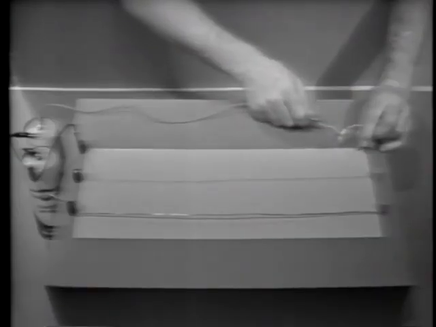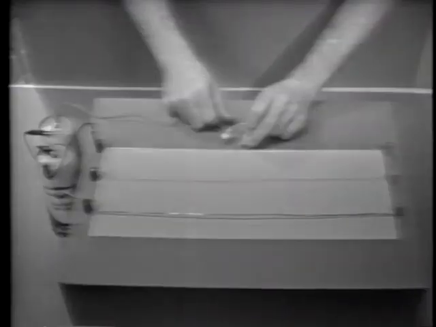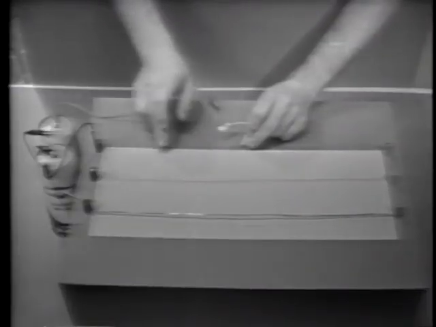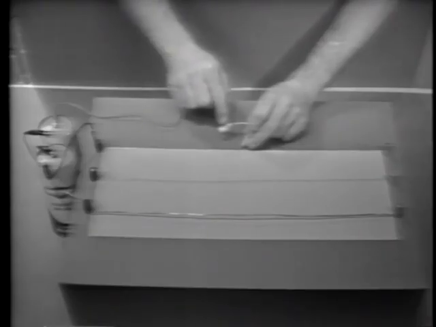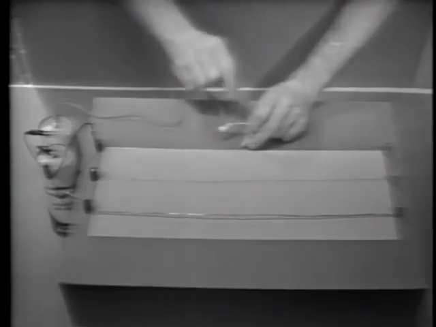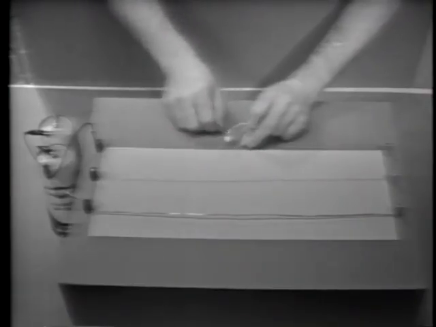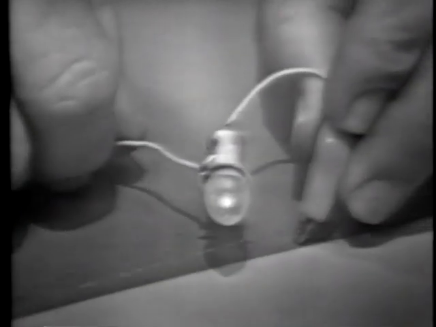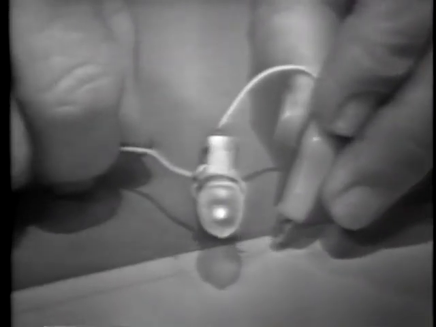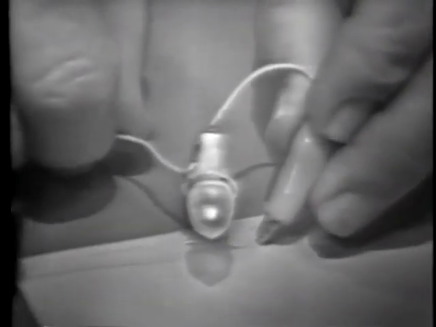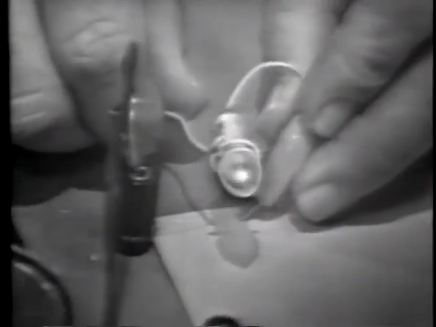Very little current there. Decreasing the length, notice that the bulb starts to glow more and more. Now, let's stop right here. I've decreased length. I've increased the current, so the resistance must have decreased. There's more current through the bulb. Well, let's go on down to the end of the wire. Watch the bulb. As I decrease length, I decrease resistance because the bulb is glowing more.